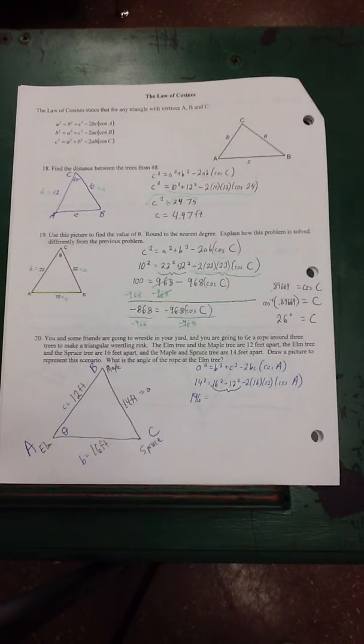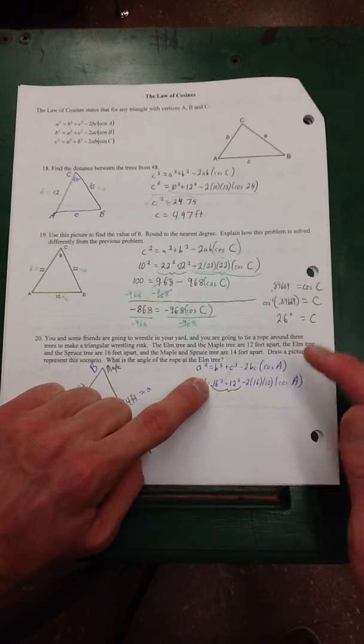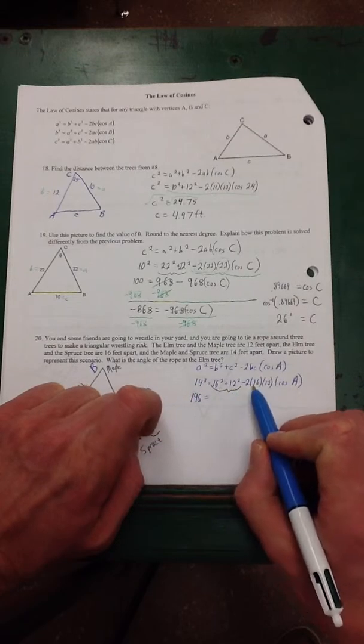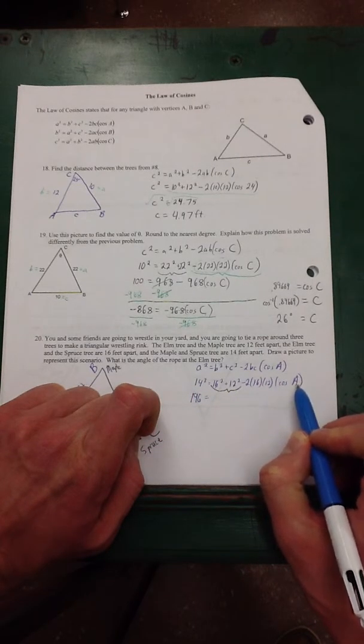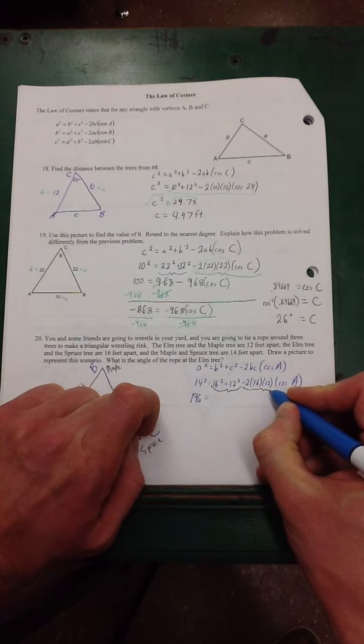Because they're like terms. Like terms have the same variables with the same exponents. Neither of these have a variable, so we can put them together. I cannot go combining this term, because that one has a variable on it. Okay? So this is going to happen separately.